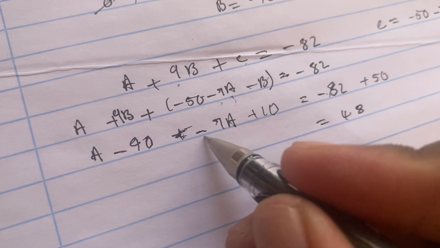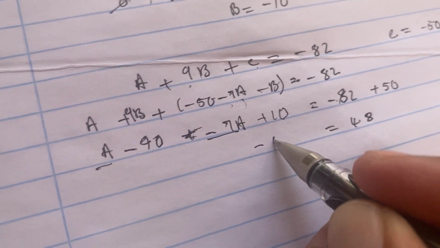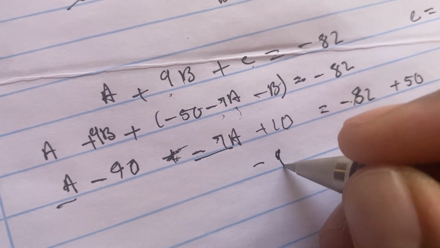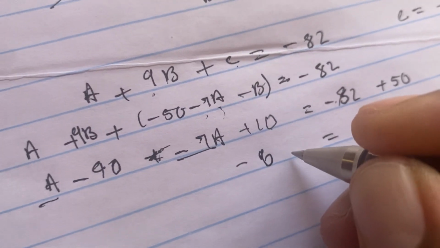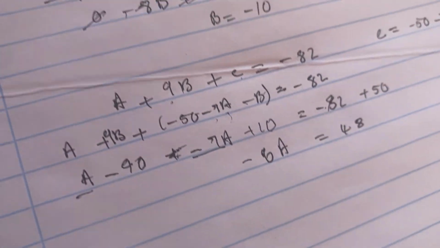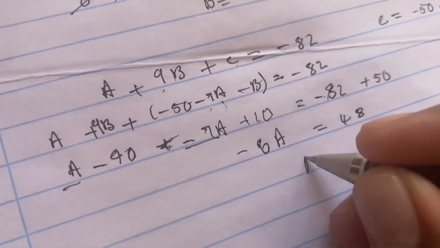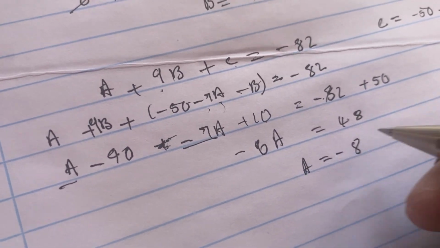And then this side you have 7 and that one. So if you minus them, they give you negative 6. Yeah, negative 6A, so 48 divided by 6. Now that will give you negative 8. So A equates to negative 8.